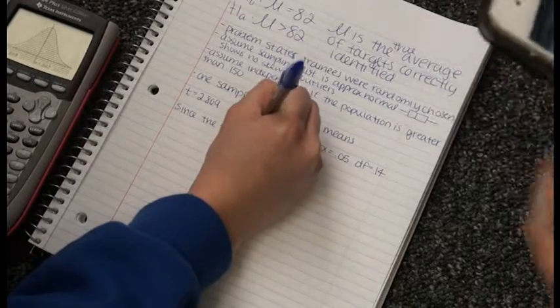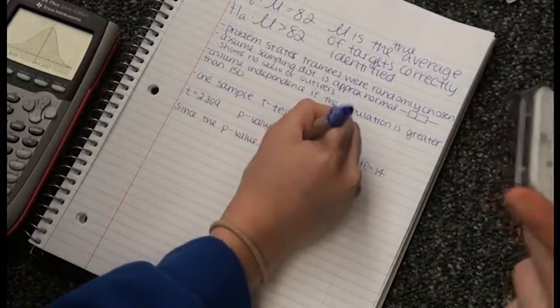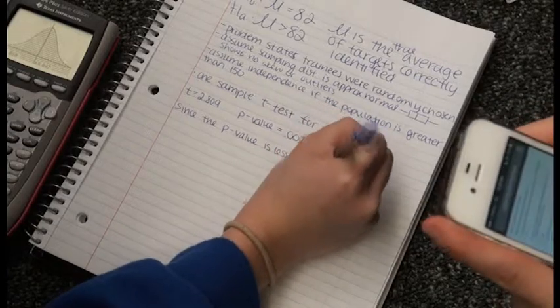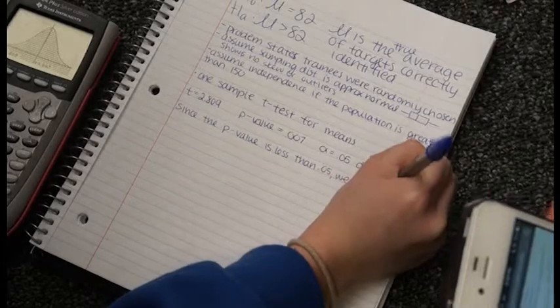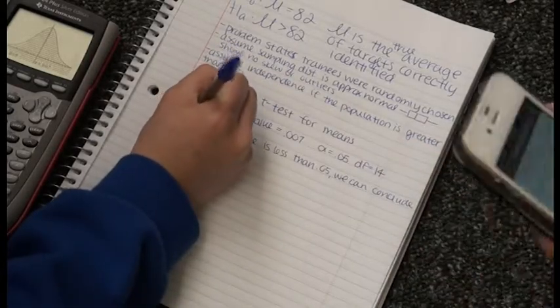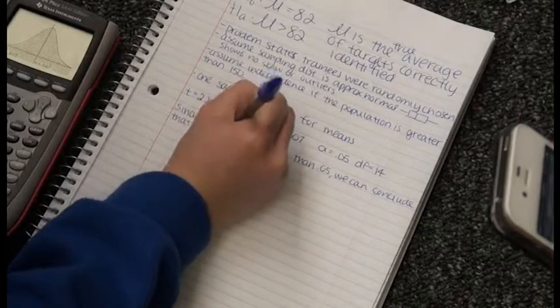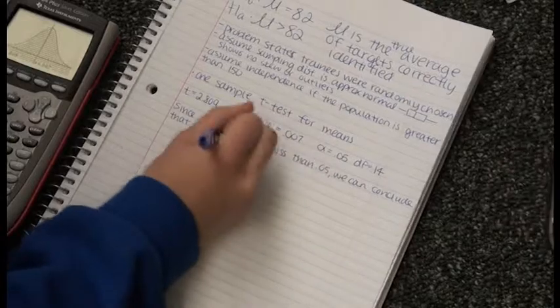And then for our conclusion, since our p-value is less than 0.05, it is safe to conclude that the true average of targets correctly identified is greater than 82 at the 0.05 significance level.